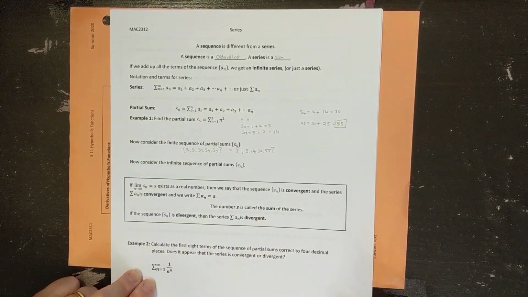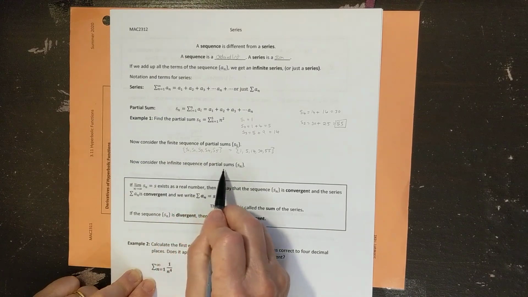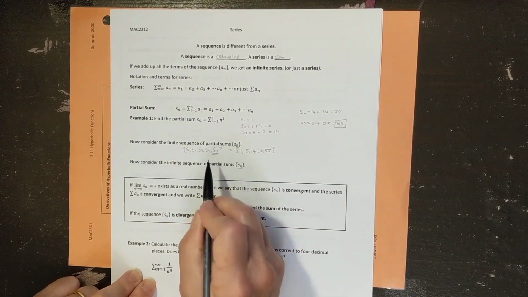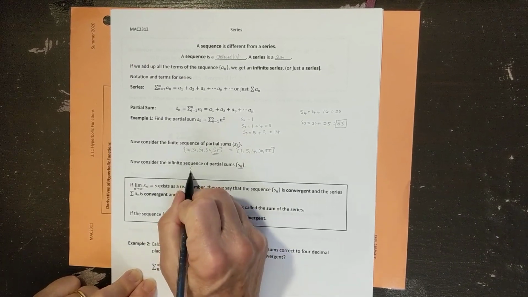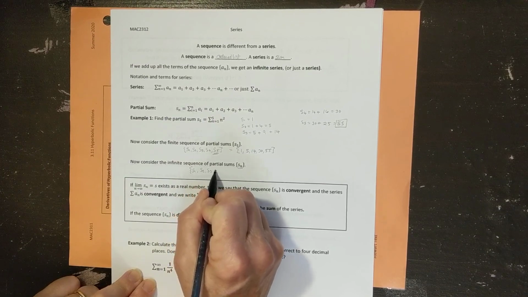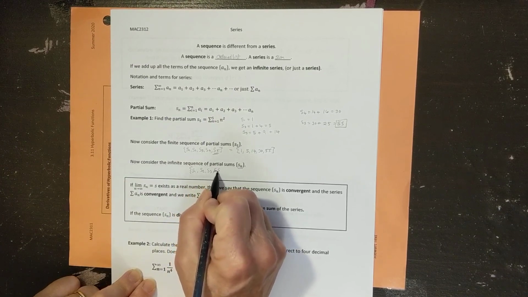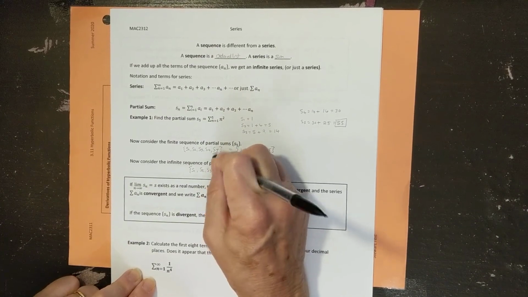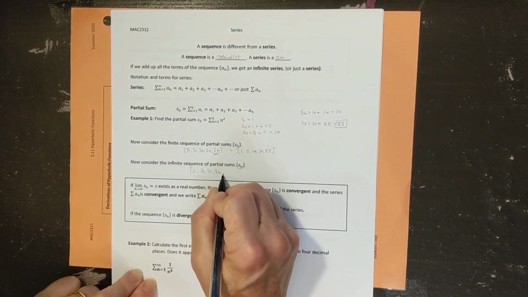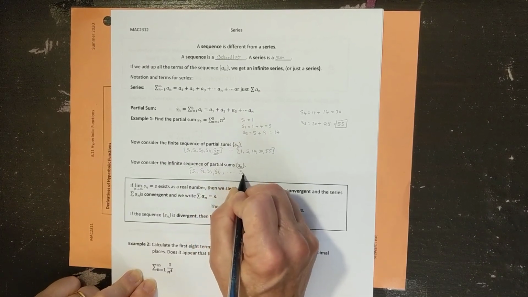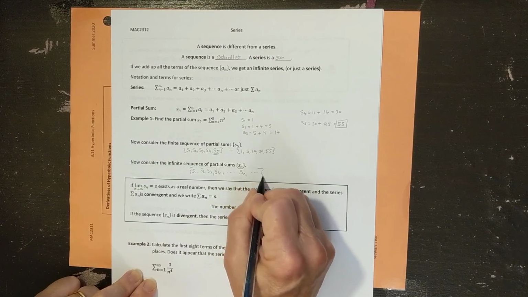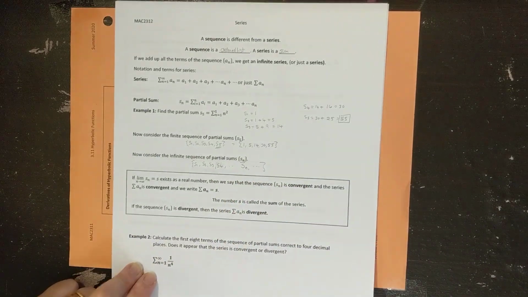You could consider the infinite sequence of partial sums. The difference between this and this is that this is finite. So for an infinite sequence, it would be S1, S2, S3, S4. It's a list. It's not a sum. It's a sequence. It's a list of sums is what it is, all the way up to S sub n and forever. Okay, it keeps going.